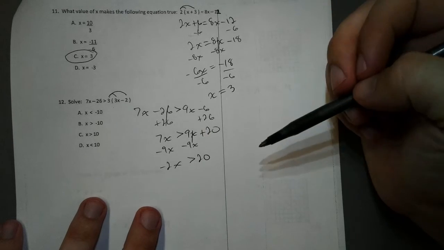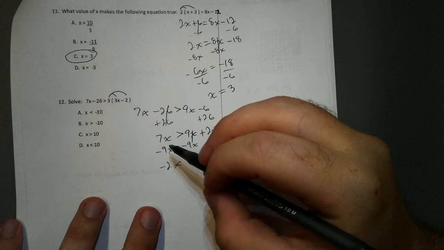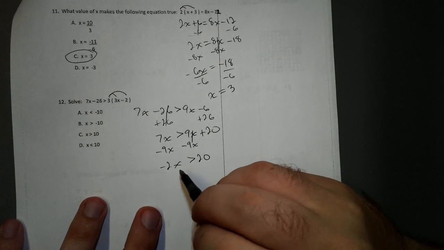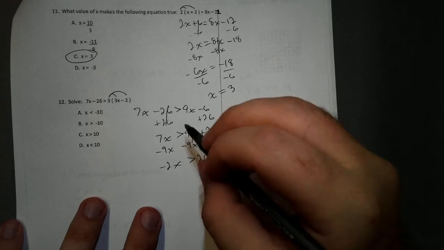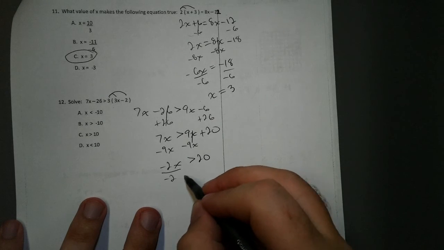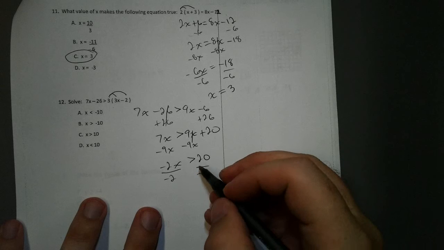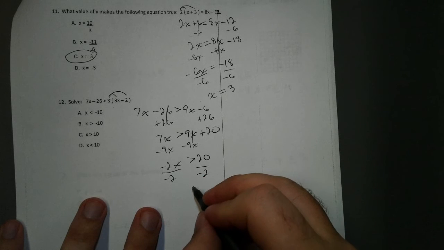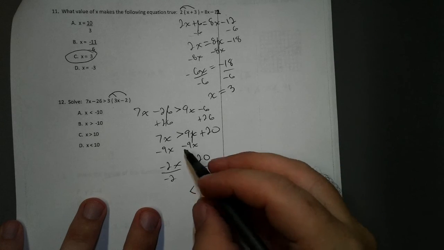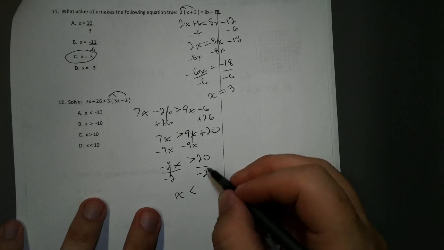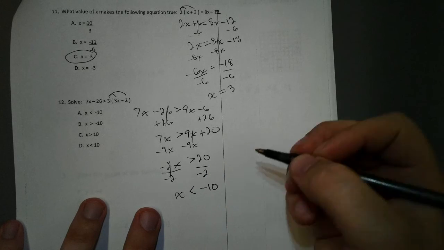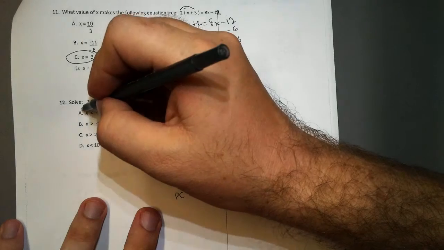Now, if you move your x's over the other way, you wouldn't have to flip symbols. But remember, whenever we have a final step of multiply or divide, if there's a negative on the bottom, we're going to have to take our sign and flip it. So this sign is going to go this way now. Those cancel, we'll get x is less than, and we should get negative 10, which is answer A.